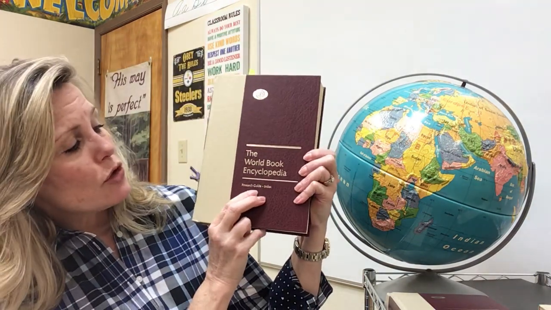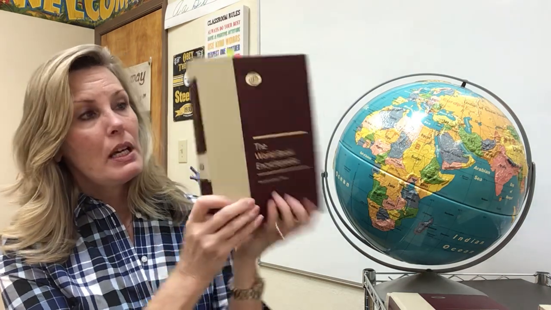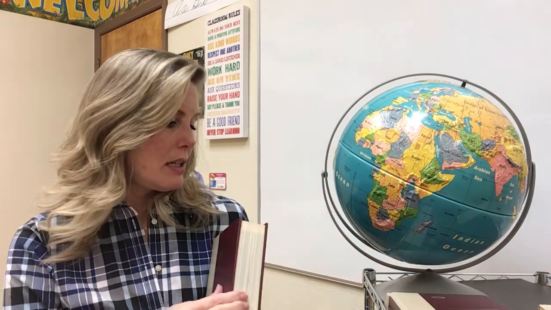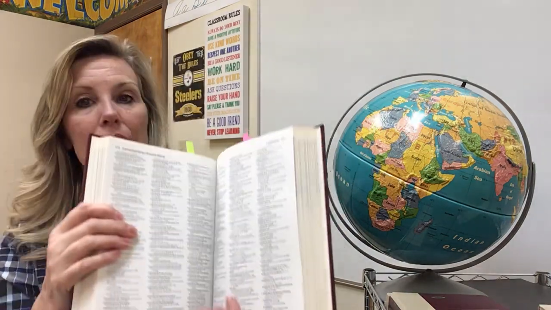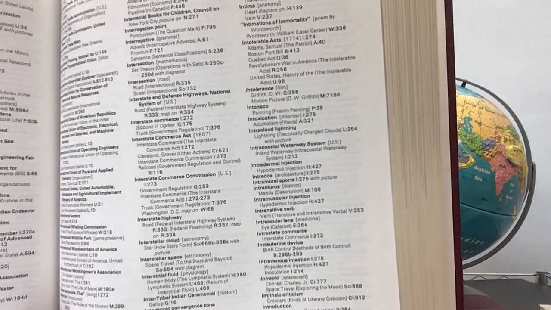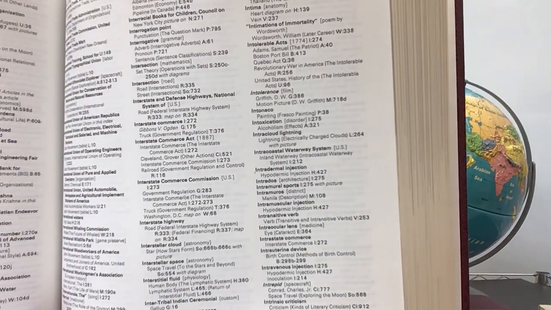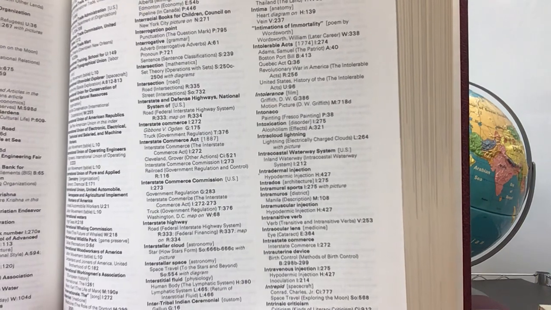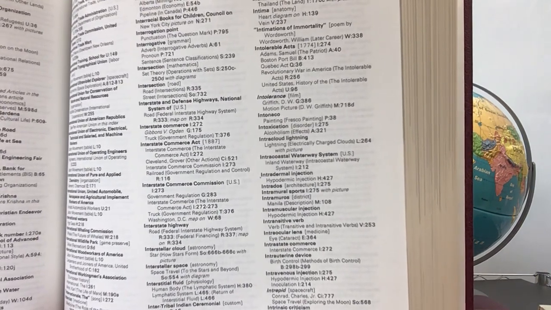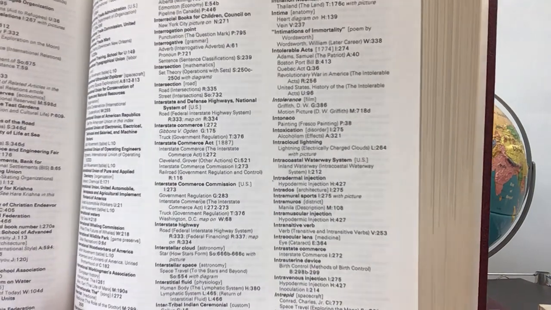Same thing with a set of encyclopedias. You're going to find this research guide index book as the last volume in any set of encyclopedias. You see the volume number 22 on the spine. So it's going to be the last one. All right, so if I'm looking in an encyclopedia index, hold this up closely so you can see in there, and you'll notice that the articles are listed alphabetically, just like they are in a dictionary or in the encyclopedias themselves.